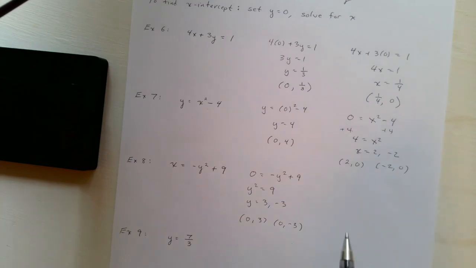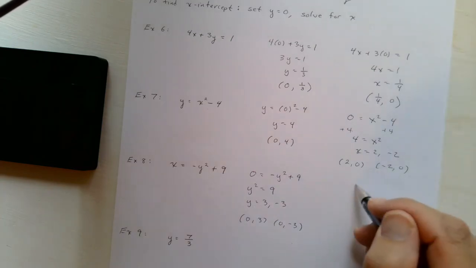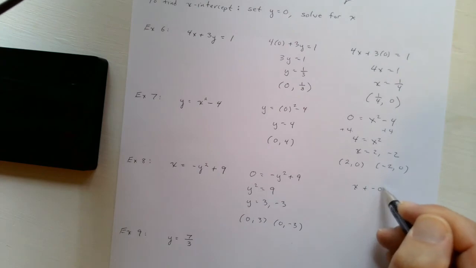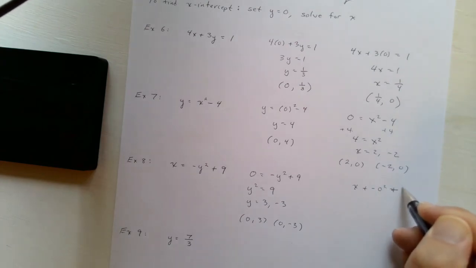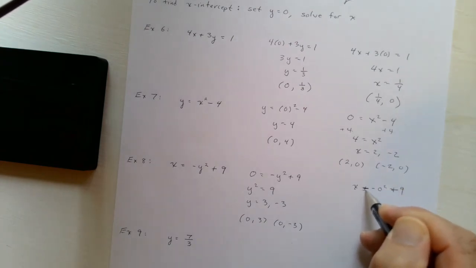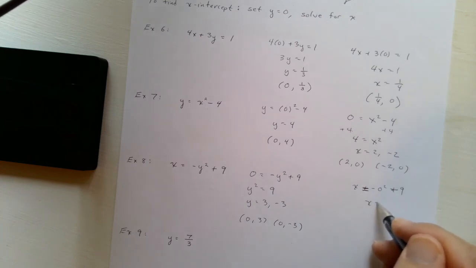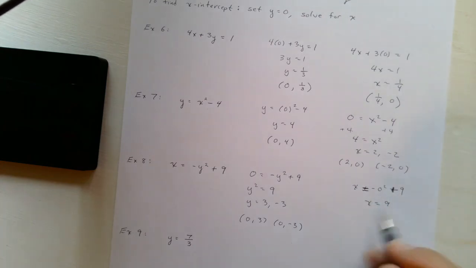To find the x-intercept, you set y equals 0. So x is going to be 9. So you get (9, 0).